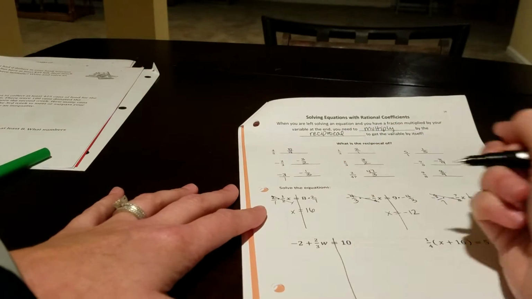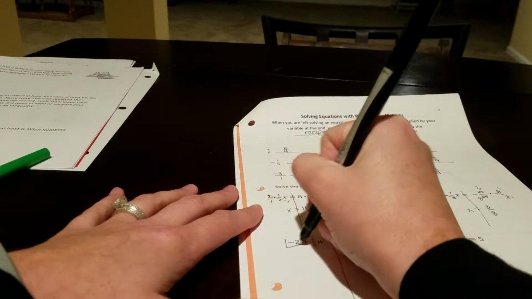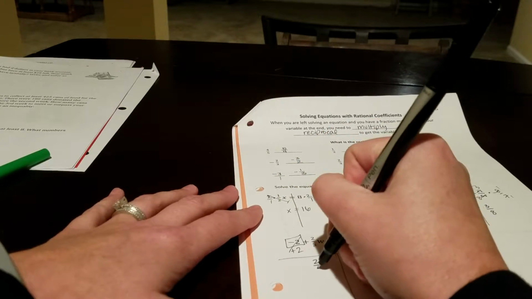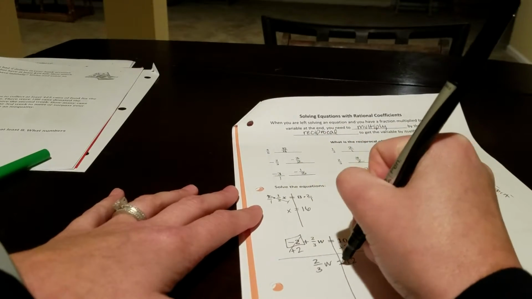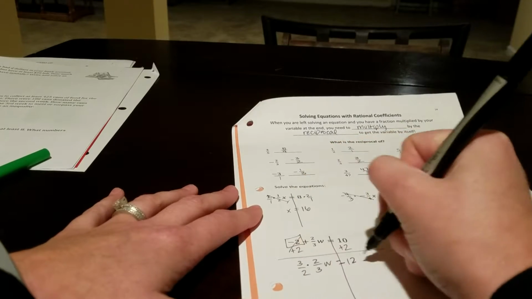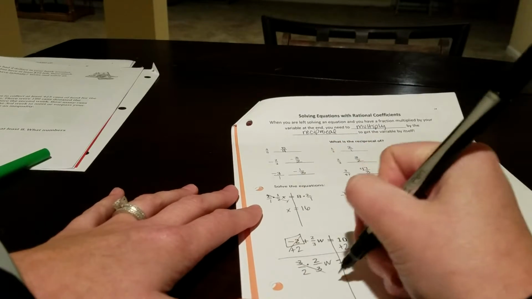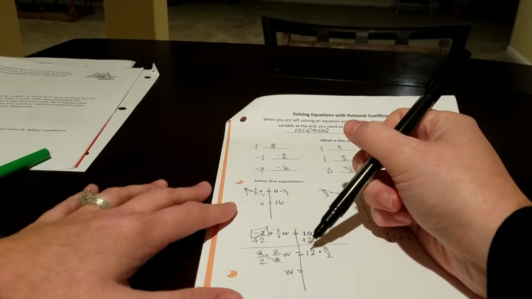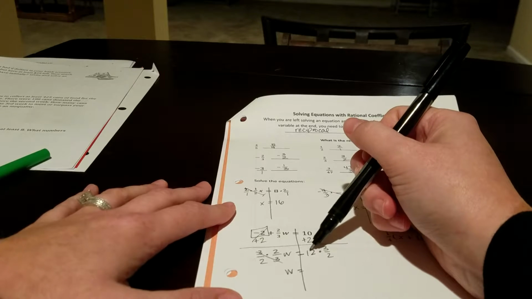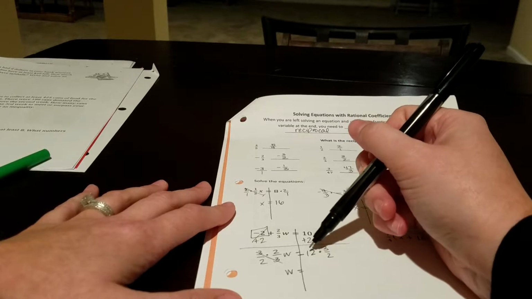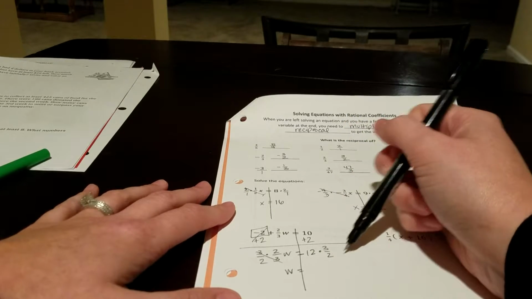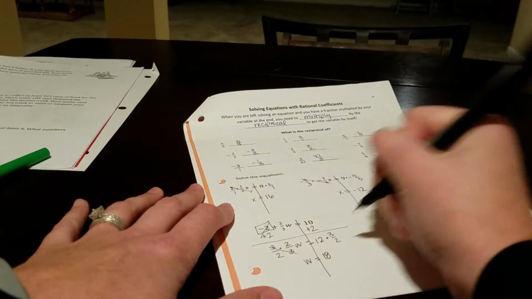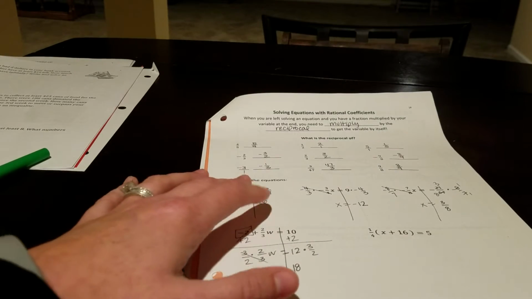Down here, if we look, this one's a two-stepper, so we have to trap our armadillo. So we get 2/3 w equals 12. Multiply by the reciprocal. Now there is a little trick here. If you want to do this mentally, you can without having to type into your calculator. If you have a whole number times a fraction, you can take your whole number, divide by the denominator, so 12 divided by 2 is 6, and then multiply by the numerator, so 6 times 3 is 18. So 12 times 3/2 is 18.